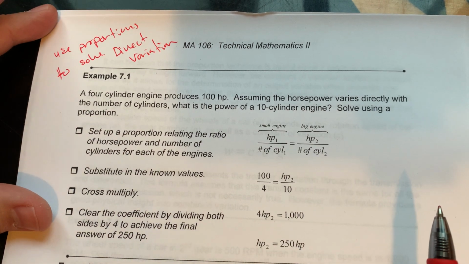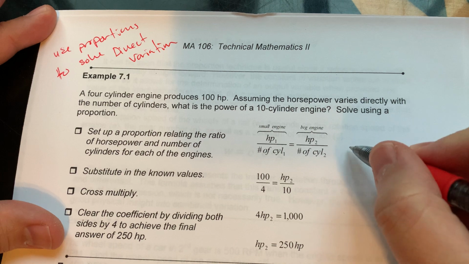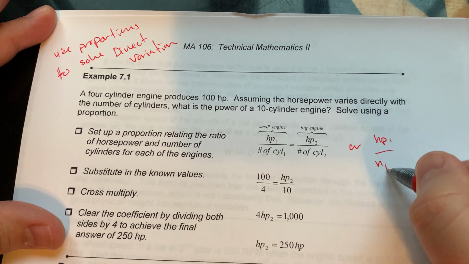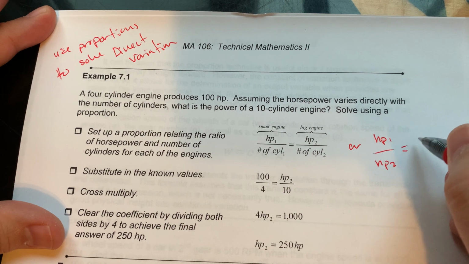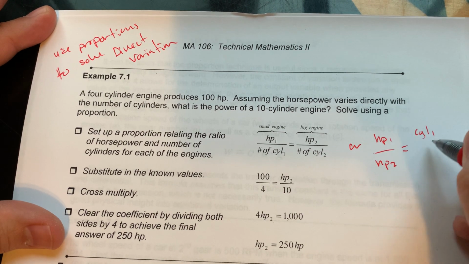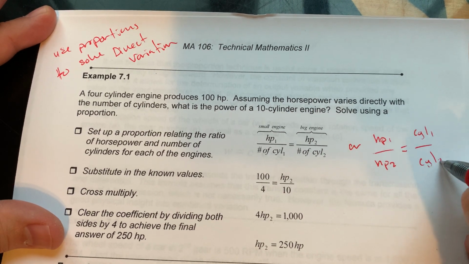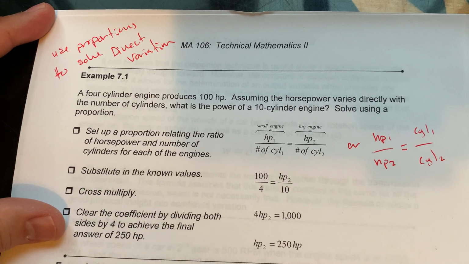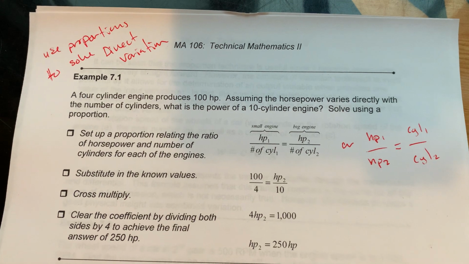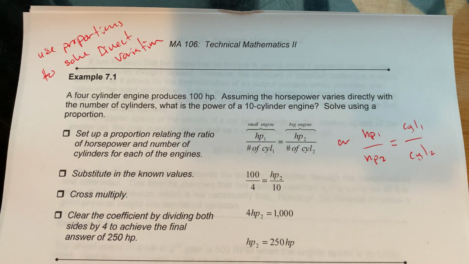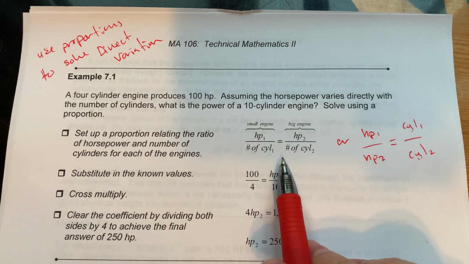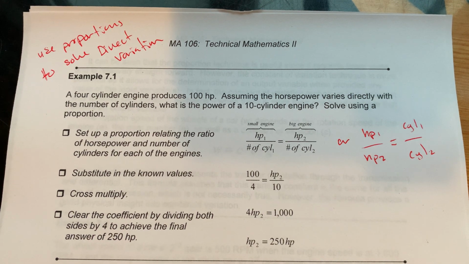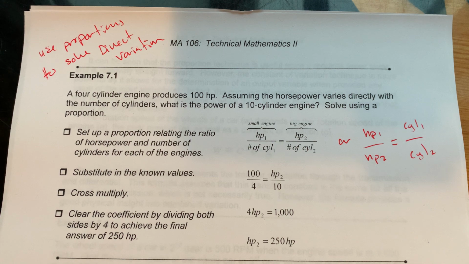In theory, there are a couple of different ways you could set it up. You could also do something where you're saying horsepower 1 versus horsepower 2, and then cylinders 1 versus cylinders 2 on the other side. That would also work technically. I think it's maybe easier to keep track of it if we do it this way. We'll see if I keep doing it that way, hopefully, as we go through these examples.